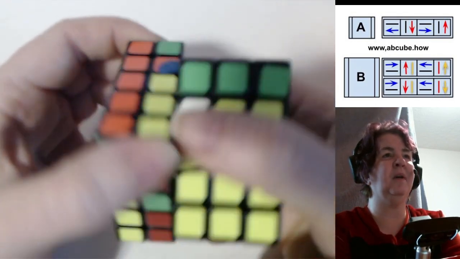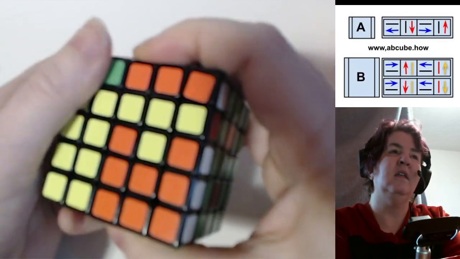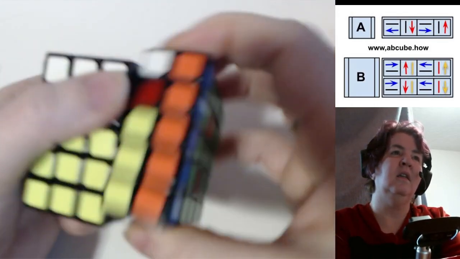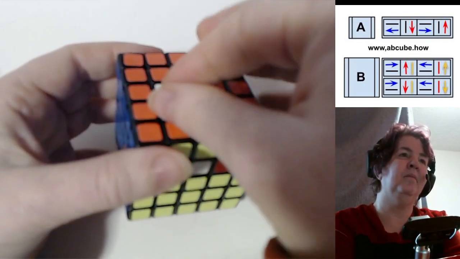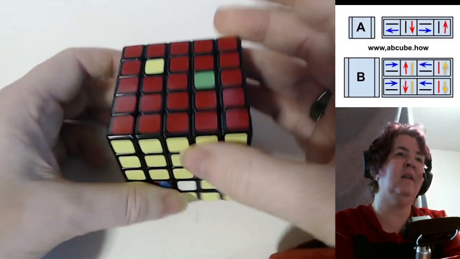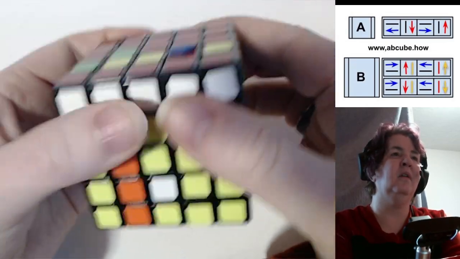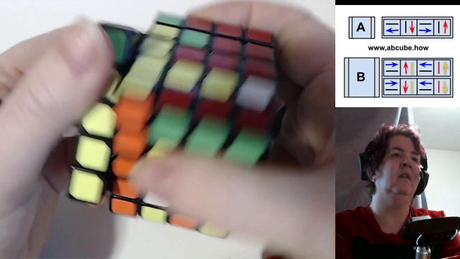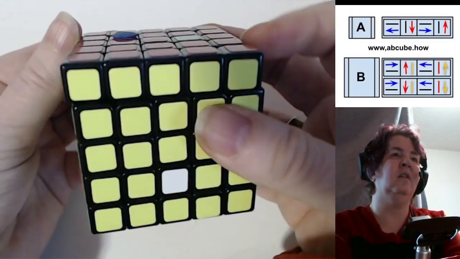So we go up, up, down, down. Set the top. Here's a red. Line it up, up, up, down, down.